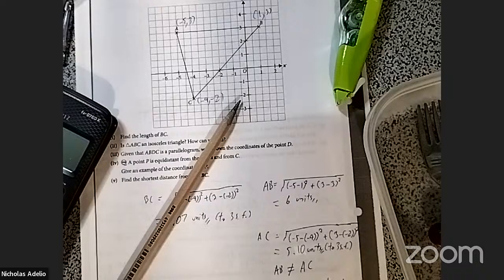So basically, let me find this part here. Okay, I'll try to make it simple because the working makes it look very complicated, but the understanding is very simple.